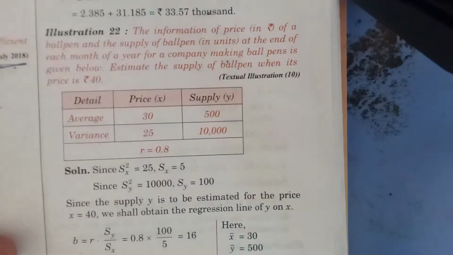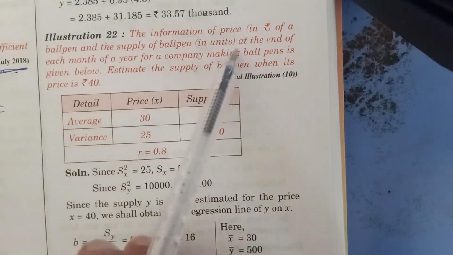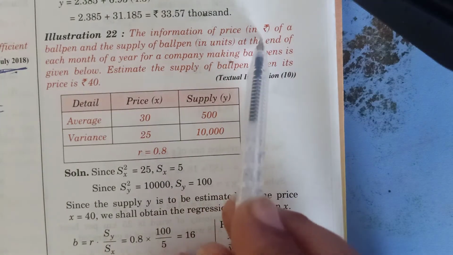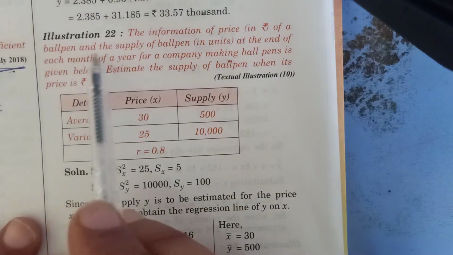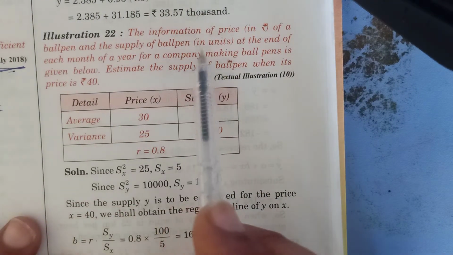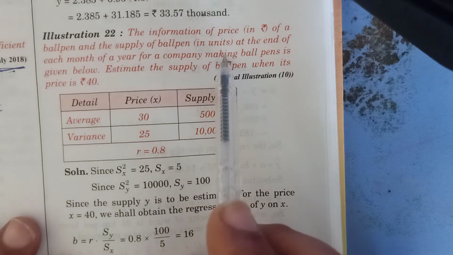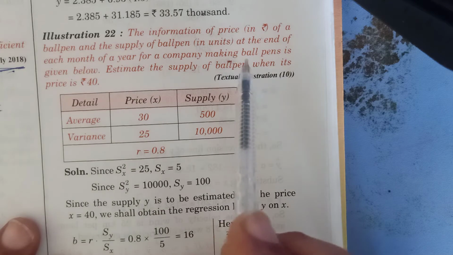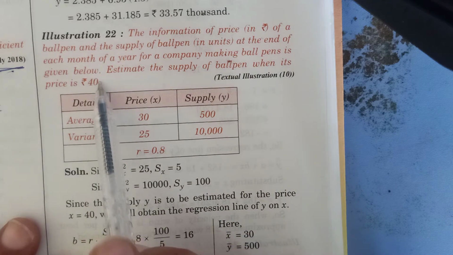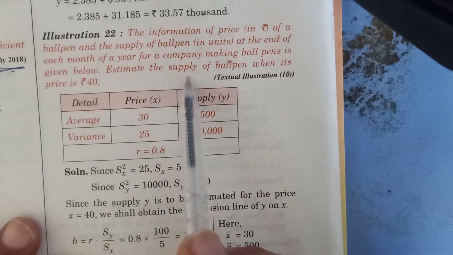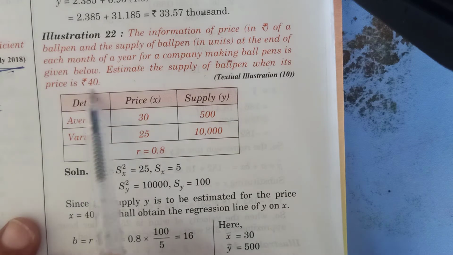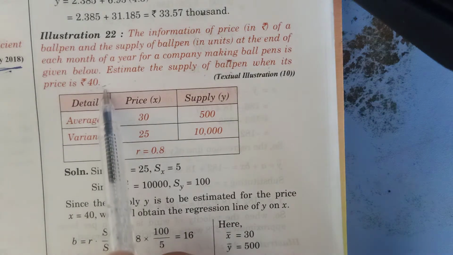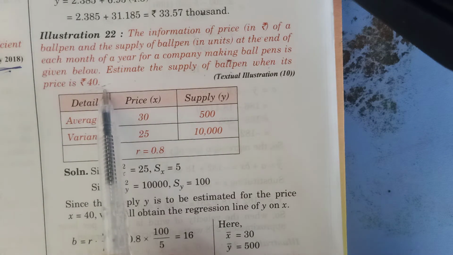The information of price in rupees of a ball pen and the supply of ball pen in units at the end of each month of a year for a company making ball pen is given below. Estimate the supply of ball pen when its price is 40. This is the point of forecasting.